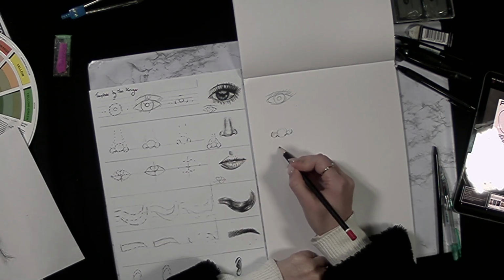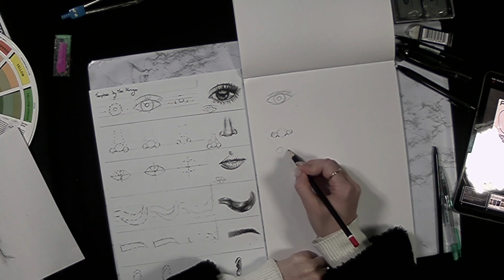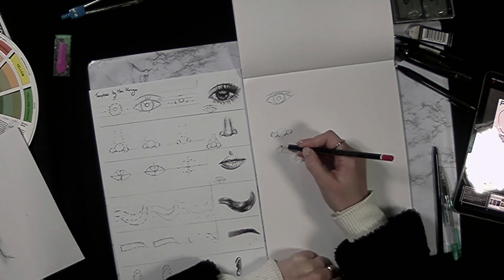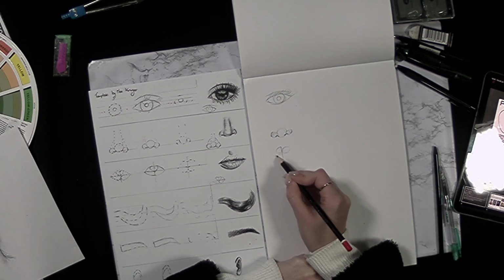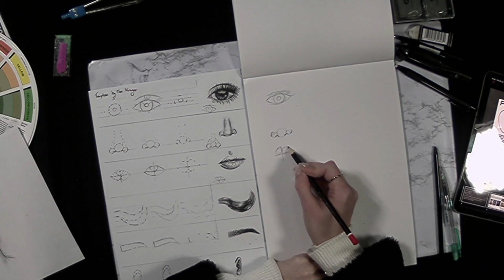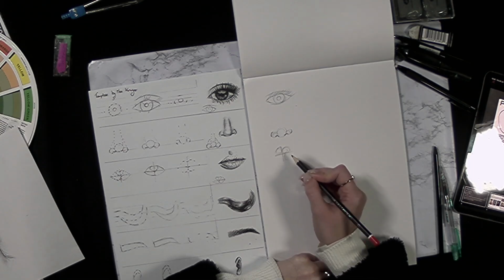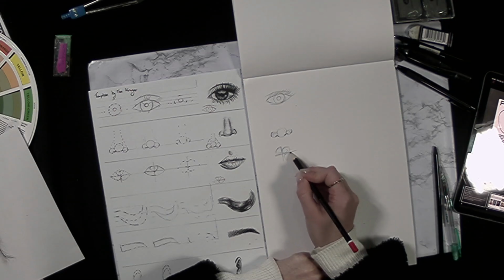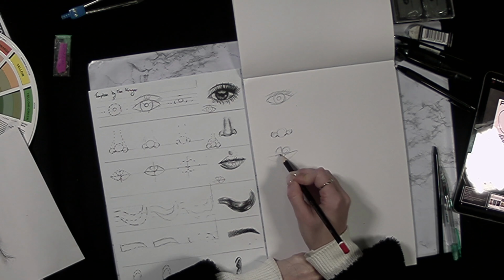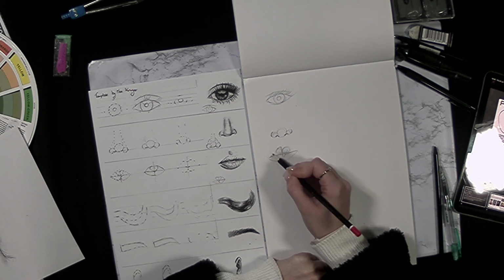Then going over to the mouth, it's two circles at the top. You can add in a little cross-like section here. And I call it a teardrop. So it's straight, but almost looks like a teardrop. So there's the outlines.